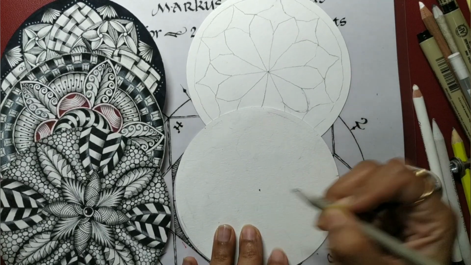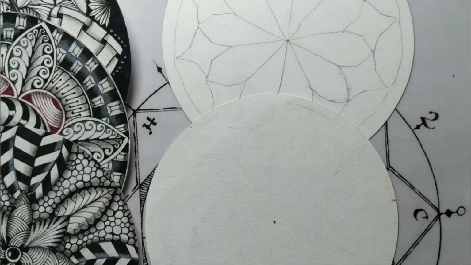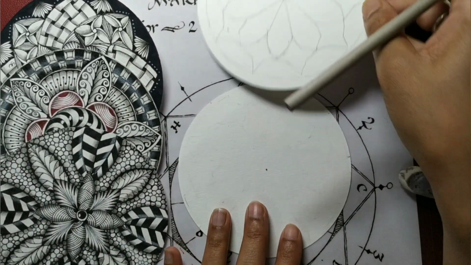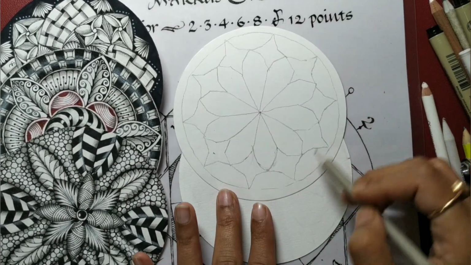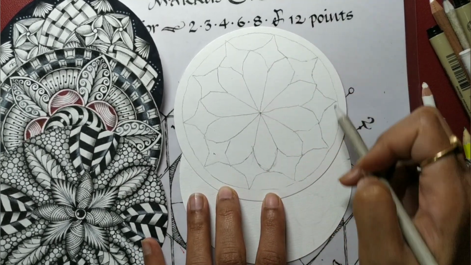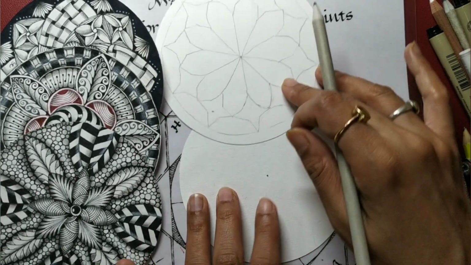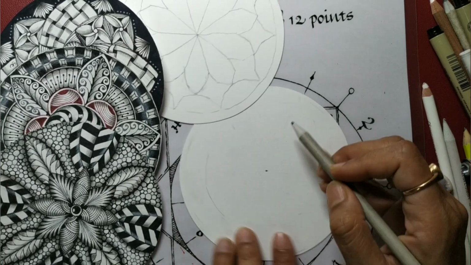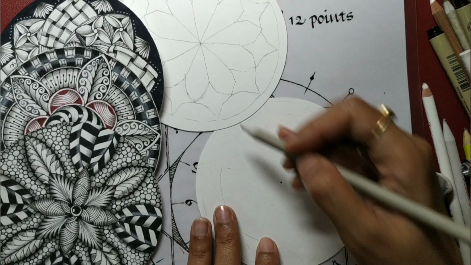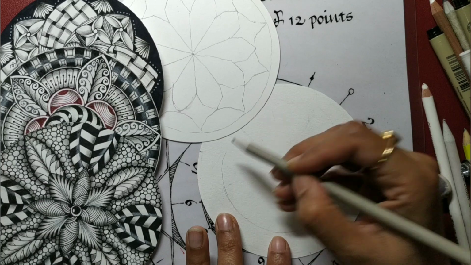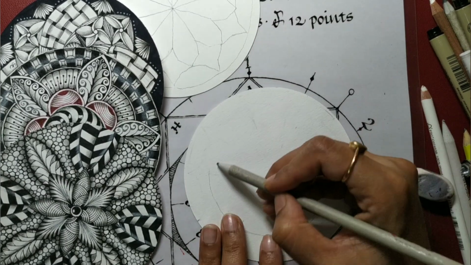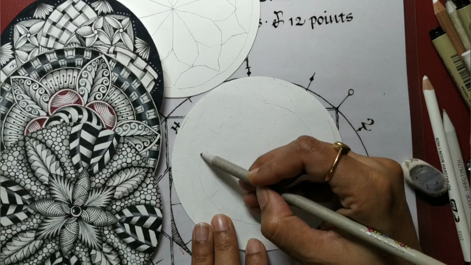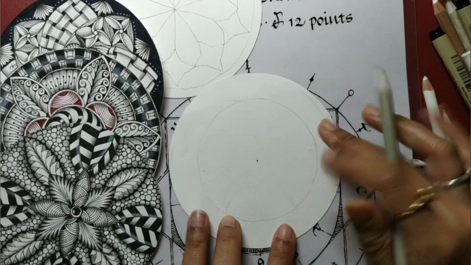So I have marked the center of my Zendala here. This is the string that we are going to work on. You can see that there is a flower in the center and there are some star shapes on the top. Just for reference sake, I'm going to draw a circle here so that my inner flower doesn't extend beyond it, to limit my inner flower to that line.